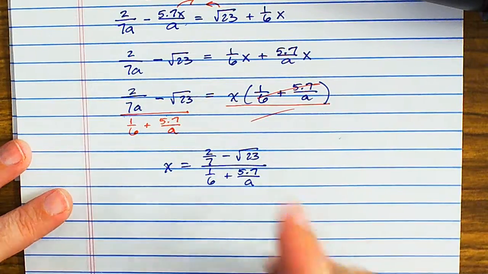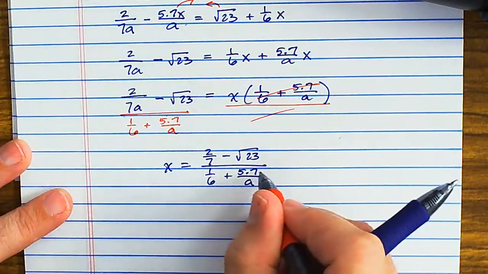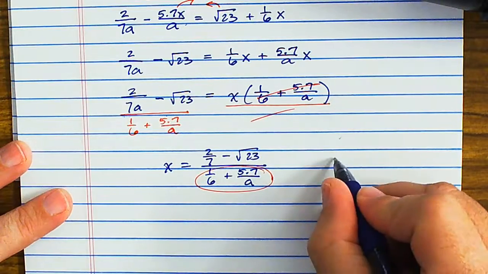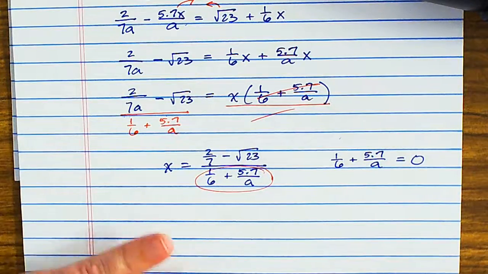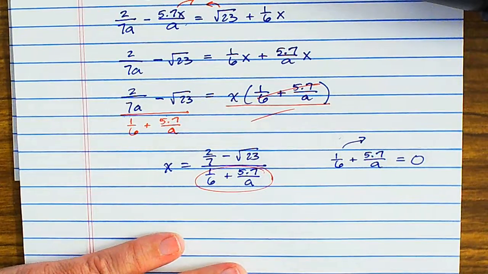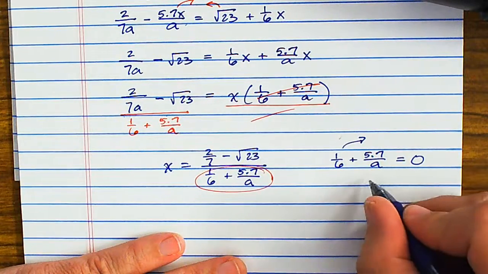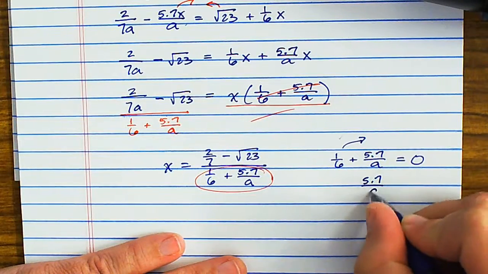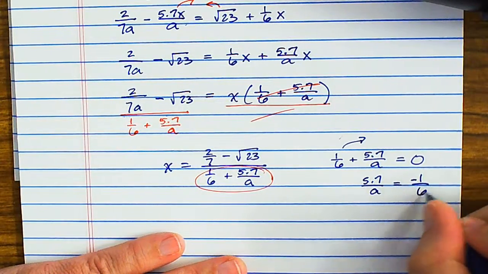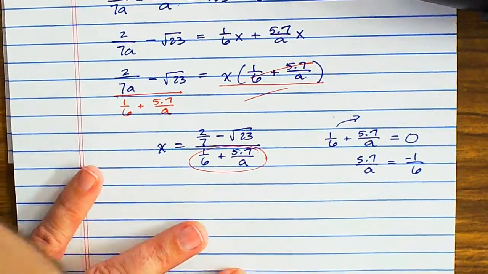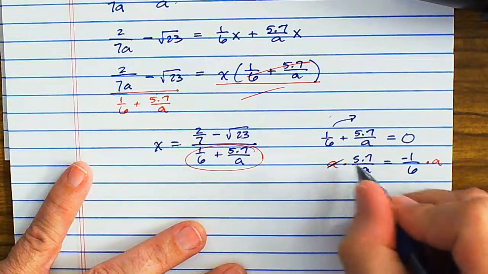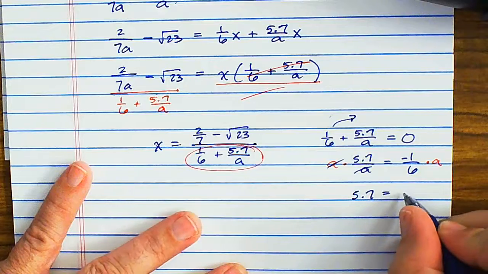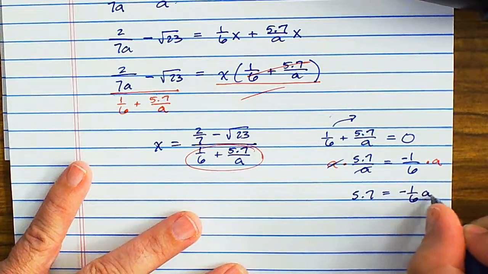Now remember, this is a fraction, so we cannot have the bottom equal to 0. So now I'm going to take 1 over 6 plus 5.7 over a, set it equal to 0. Bring that over, which is going to be 5.7 over a equals negative 1 over 6. Multiply both sides by a. Cancel, cancel. So 5.7 equals negative 1 over 6a.